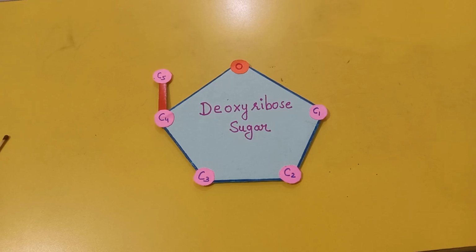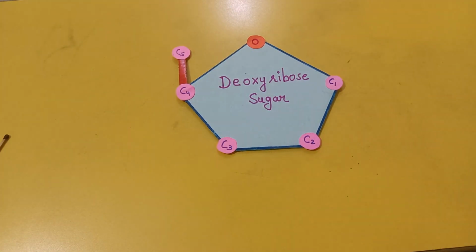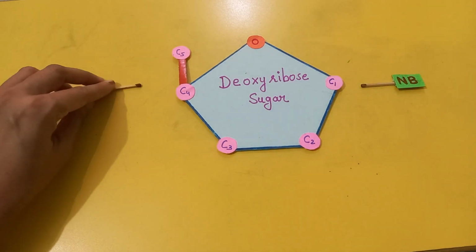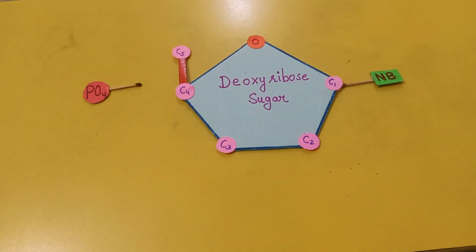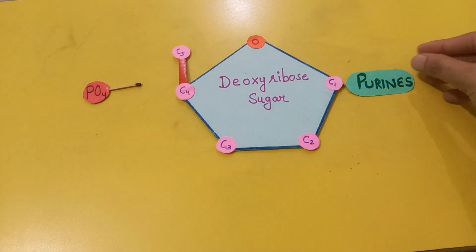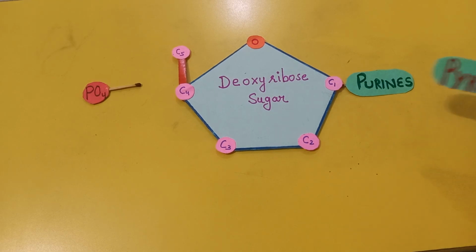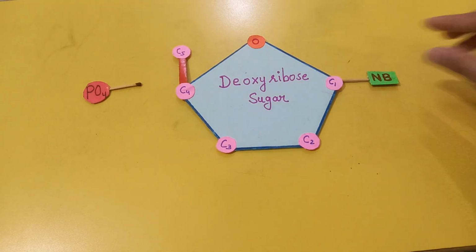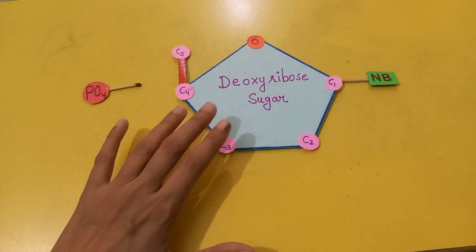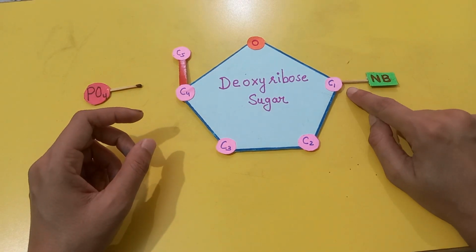Hello everyone. Today we are going to discuss the structure of nucleotide and nucleoside. So nucleotides are mainly made up of three components: a pentose sugar, a nitrogenous base and a phosphate group. Now this nitrogenous base can be a purine, that is adenine or guanine, or a pyrimidine. Now this nitrogenous base is attached to carbon number 1 of this pentose sugar by N-glycosidic linkage.